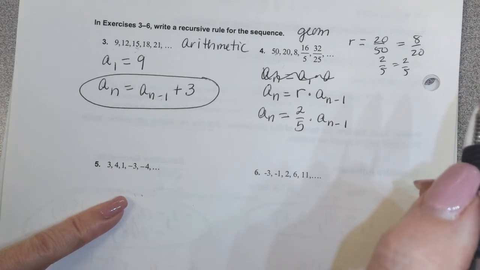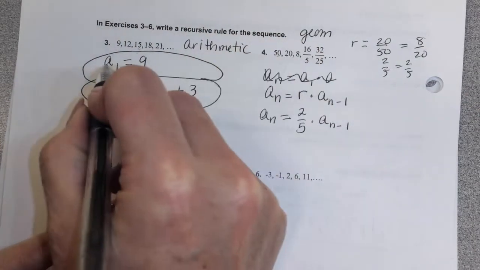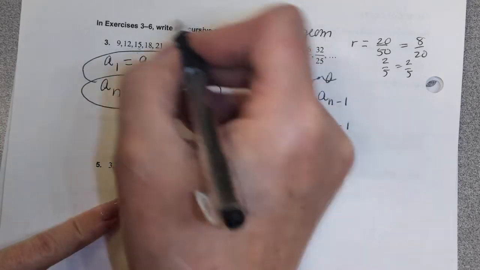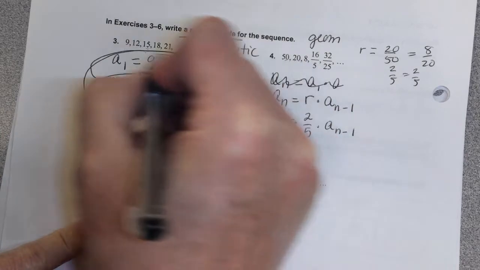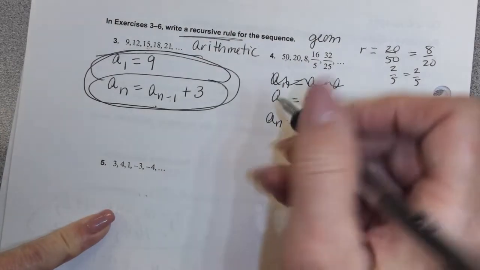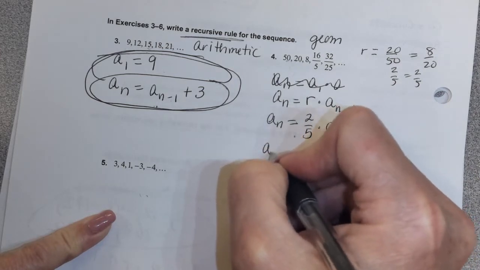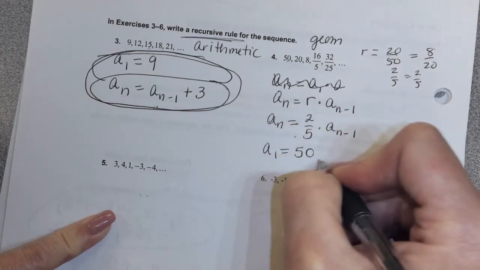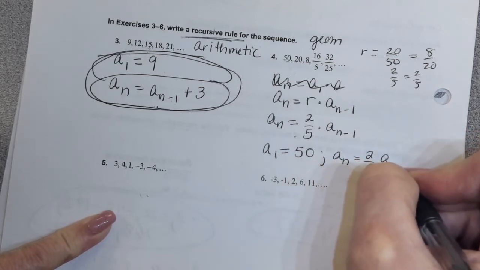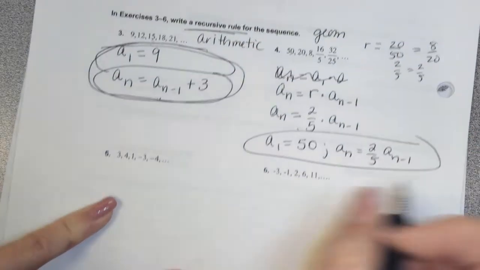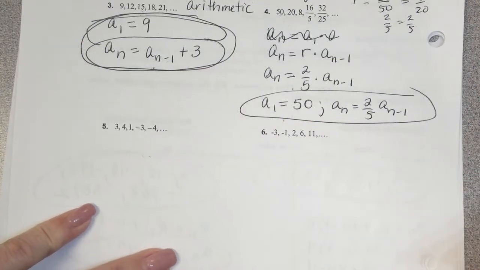And there's one thing that we need to make sure that we understand, that a sub 1 is part of the formula, is part of this recursive rule. You need to write this whole thing here. And for this one, I have to state what a sub 1 is. Let me just rewrite it. A sub 1, I have to tell what it is, and then a sub n is equal to 2/5 a sub n minus 1. Every recursive rule, you've got to tell at least a sub 1, sometimes even a sub 1 and a sub 2.